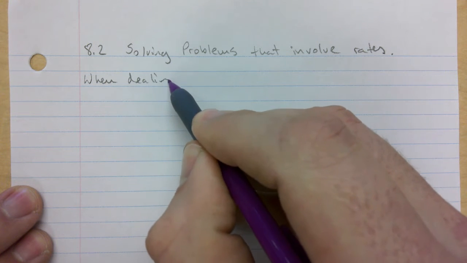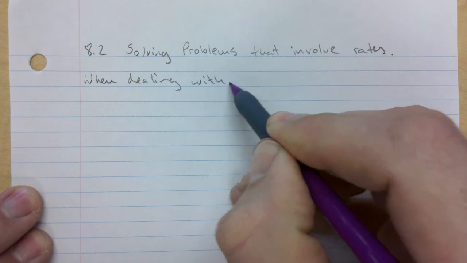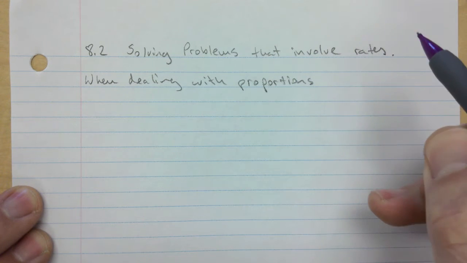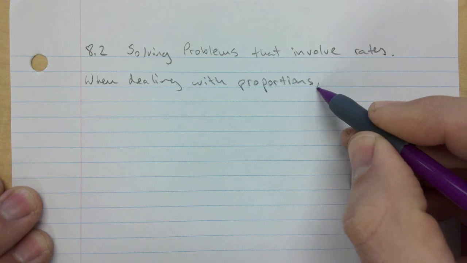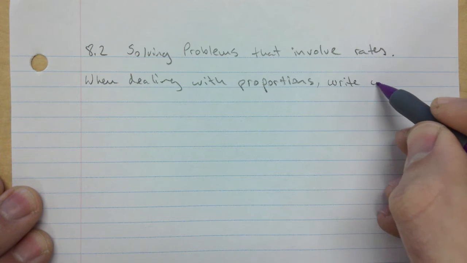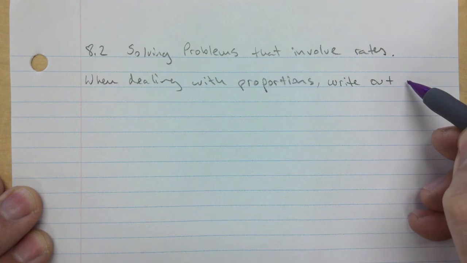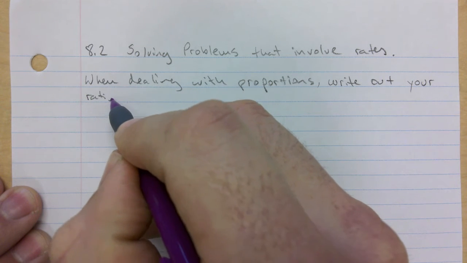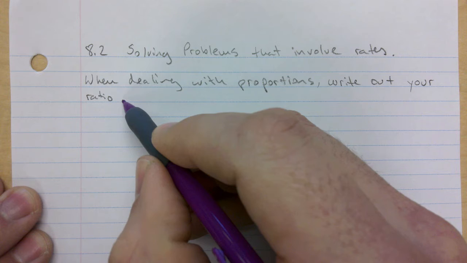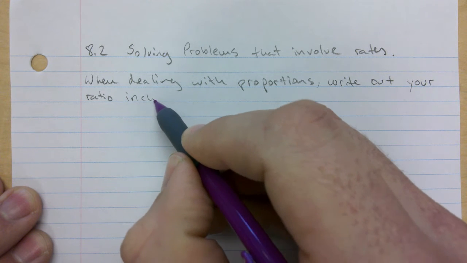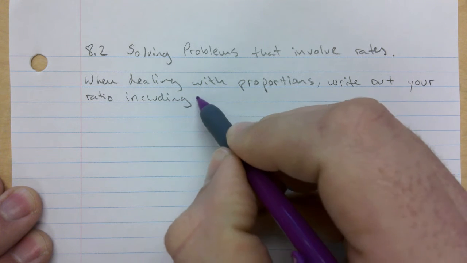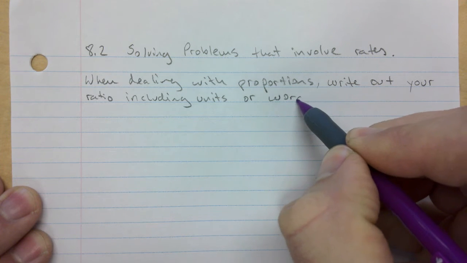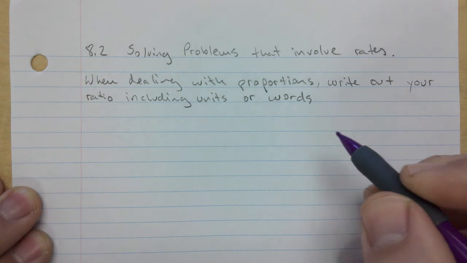When dealing with proportions, you just write out your ratio, including units or words, like sometimes it's cans or whatever.